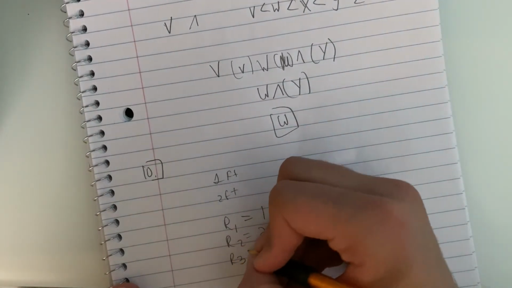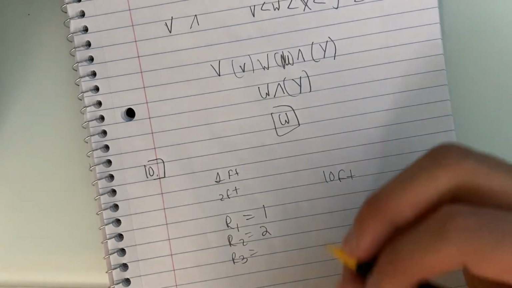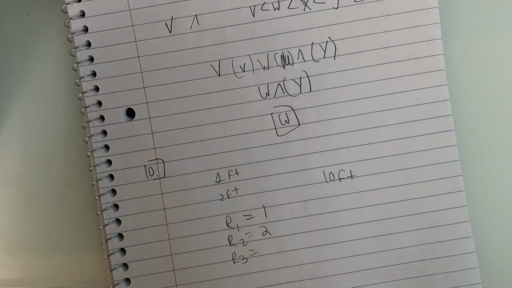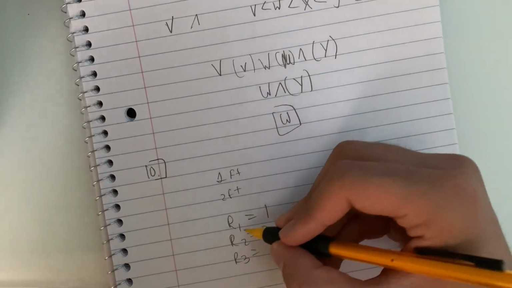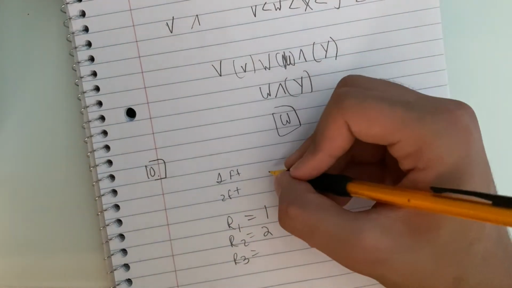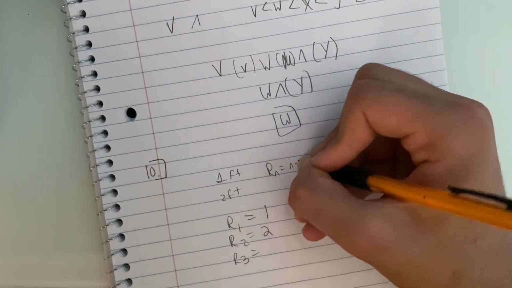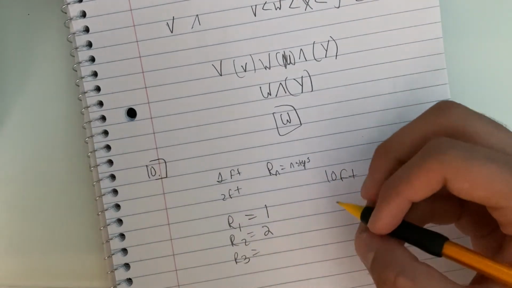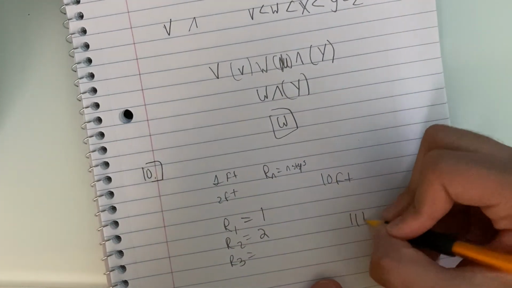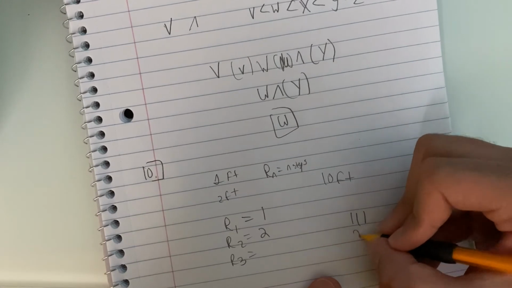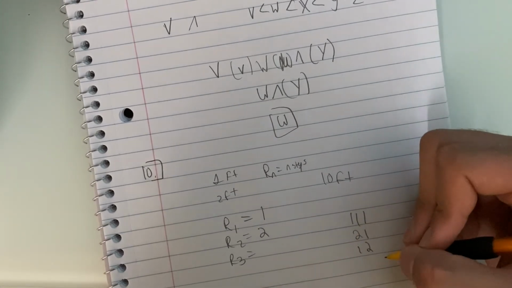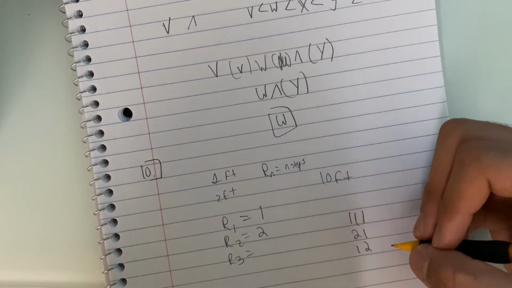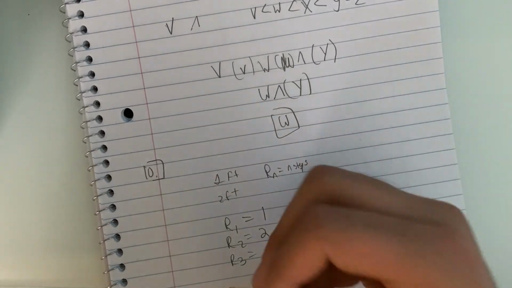And R of 3, let's see if we can find any patterns. This is denoted by how many steps you have, so R of n would have n steps. So if you have 3, now this might get a bit complicated. You have 1, 2, 3, then you have 2, 1, and 1, 2, and that's it, it's 3.